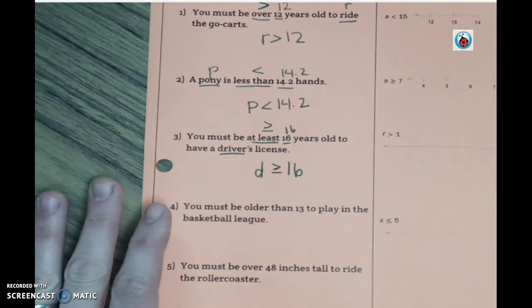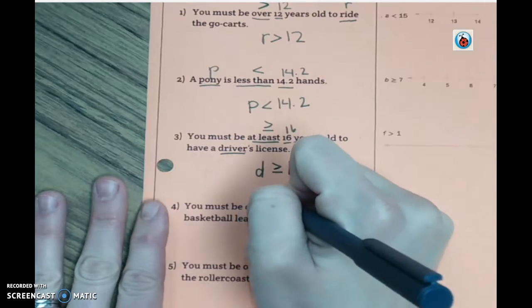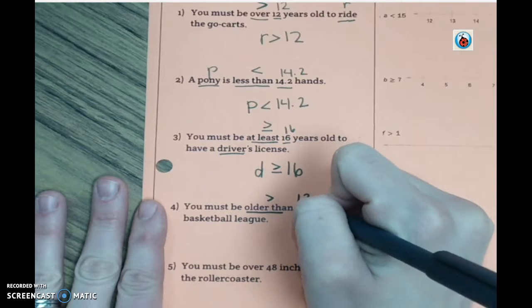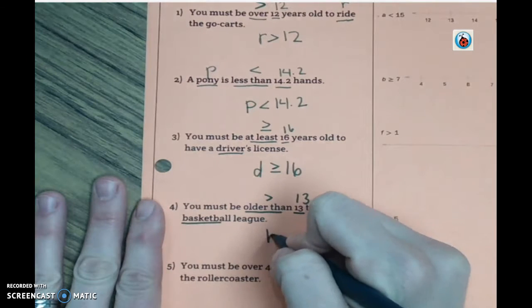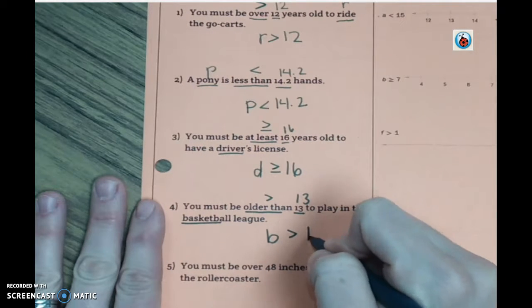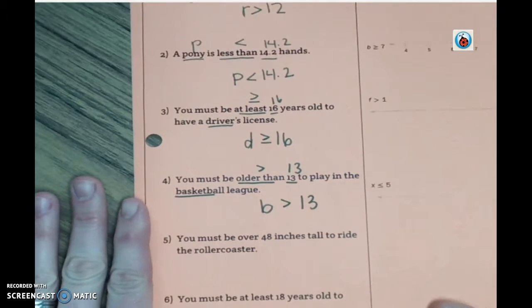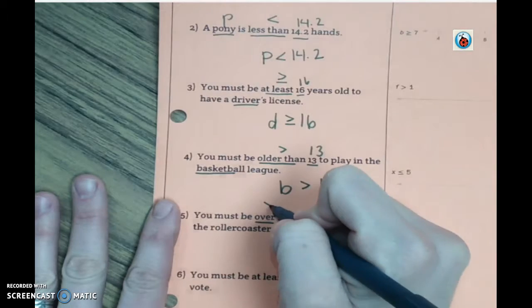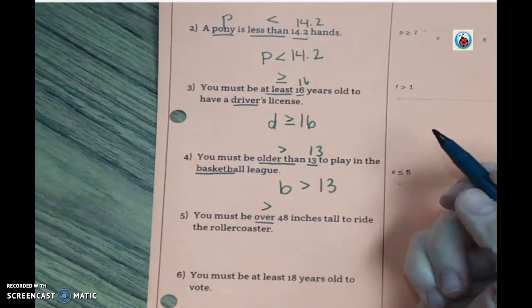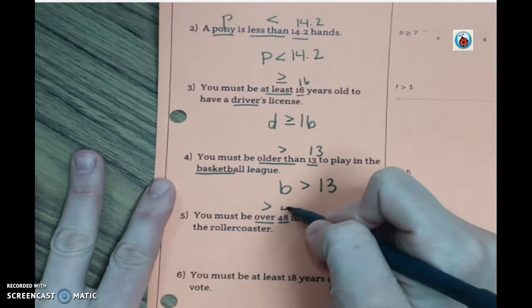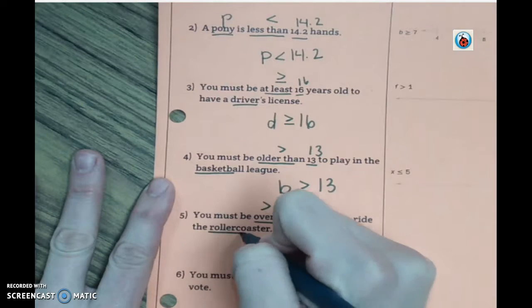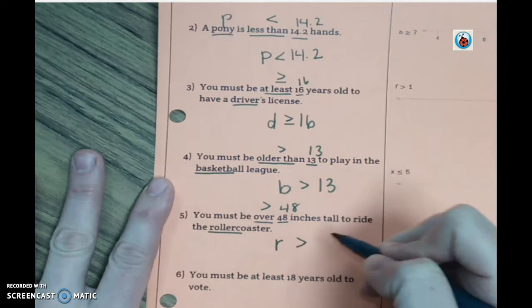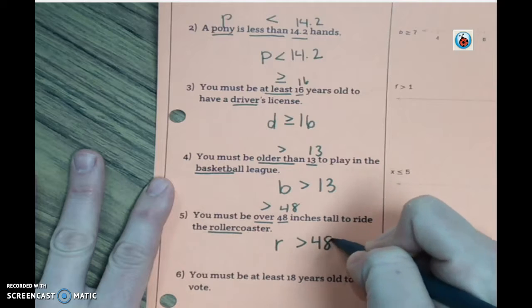Number 4, you must be older than, so that means greater than 13. I'm going to use B for basketball. So B is greater than 13. Number 5, you must be over, so that's again greater than. It's not greater than or equal to because I have to be over 48 inches. So I'm going to do R is greater than 48.